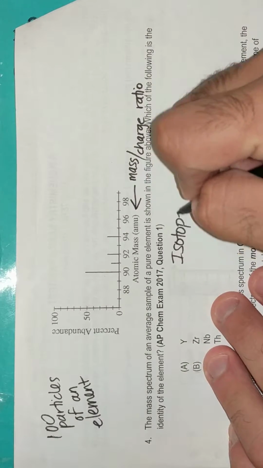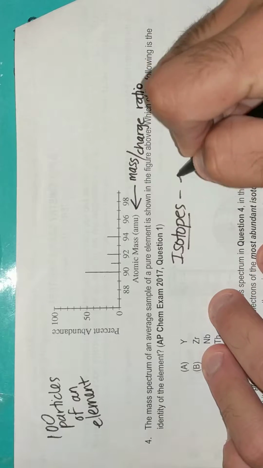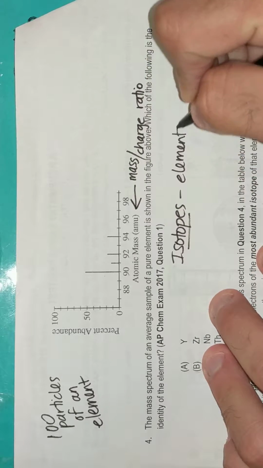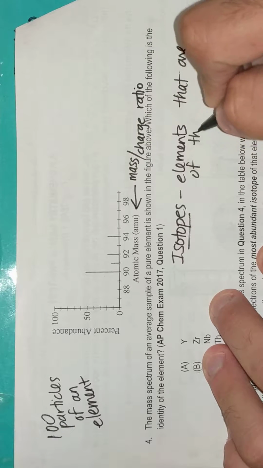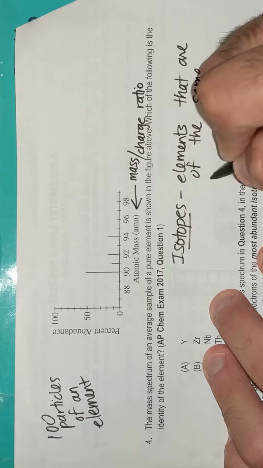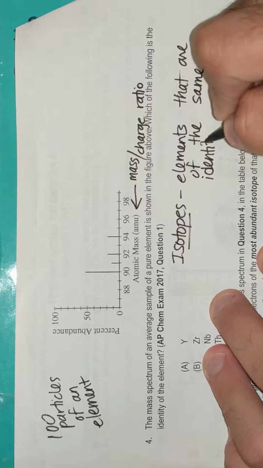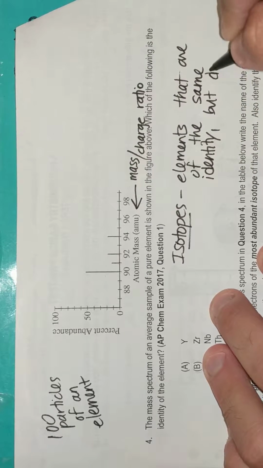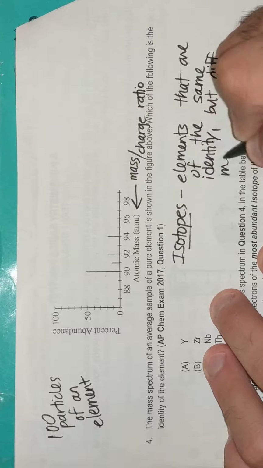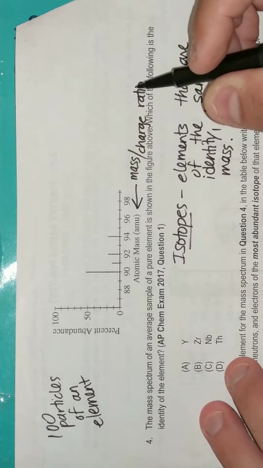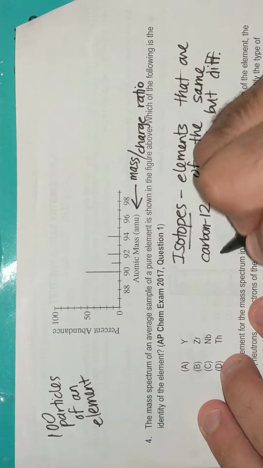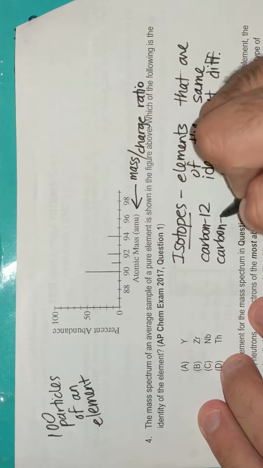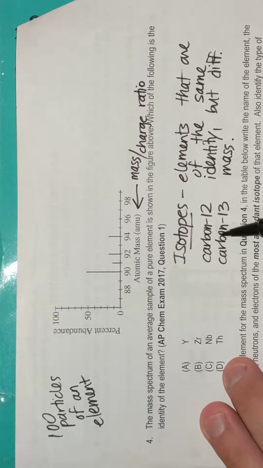Isotopes, which we cover in chapter 2, are atoms of the same element but different mass. For example, I could have carbon 12 or carbon 13. These are two different isotopes of the element carbon.